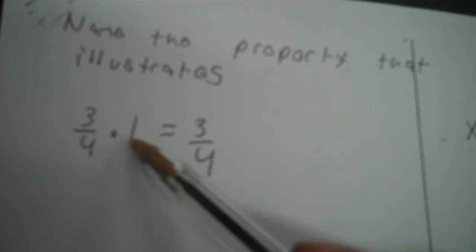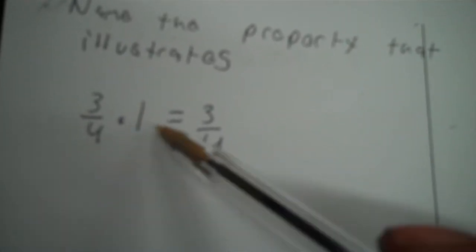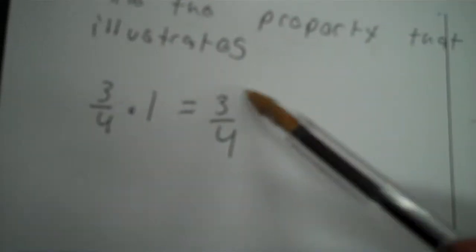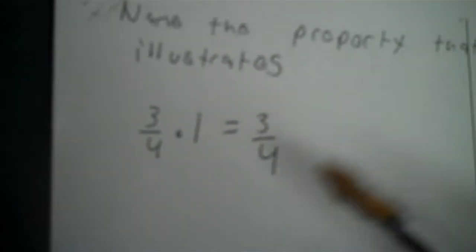When you take a number times 1, any number, like 3/4 times 1 is 3/4, 8 times 1 is 8, 9 times 1 is 9. When you multiply by 1, you just end up with the original factor, the same as before you multiplied. That is known as the identity property of multiplication.